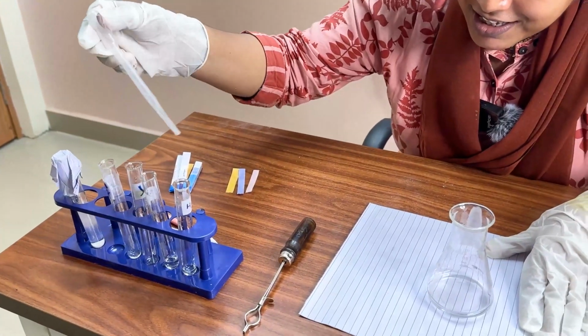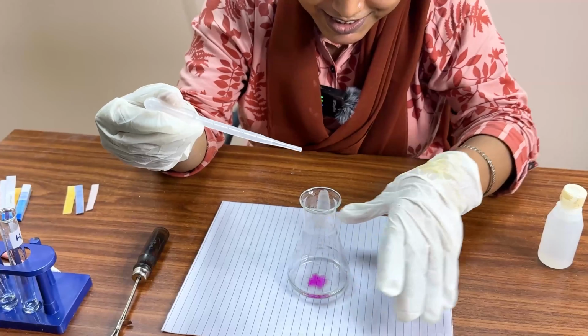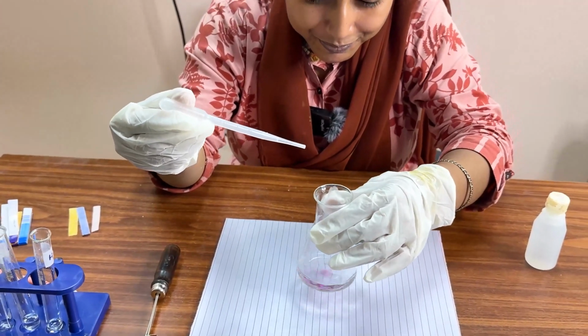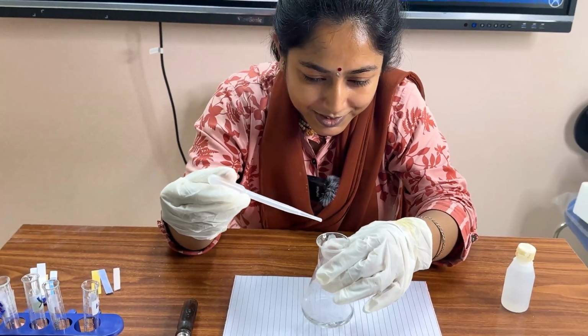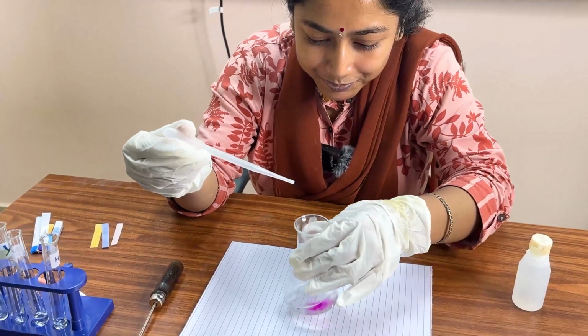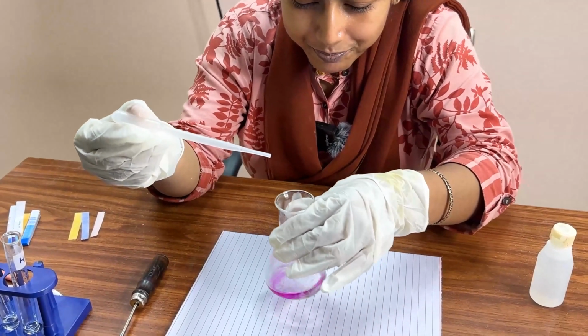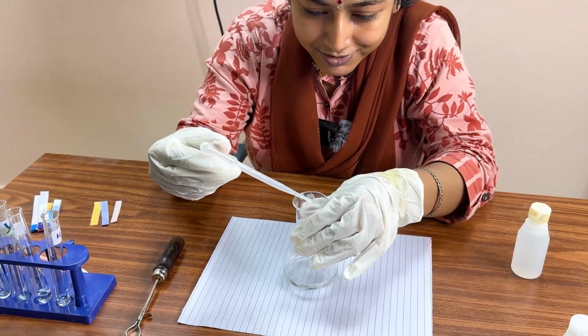You can see the zoomed picture. See, color gone. Another drop, color gone. Another drop, color gone.